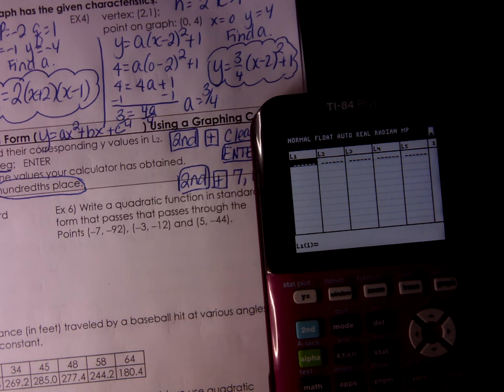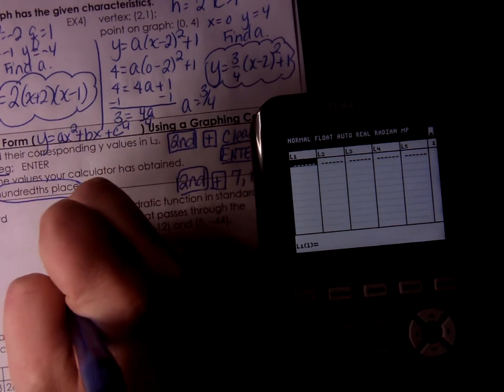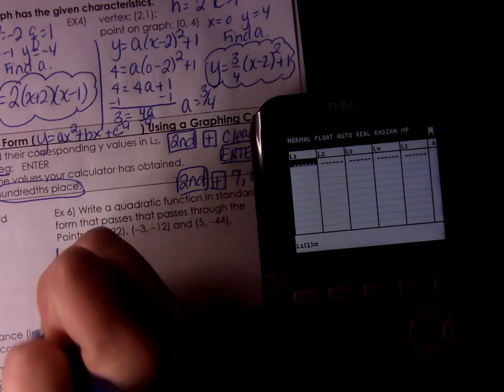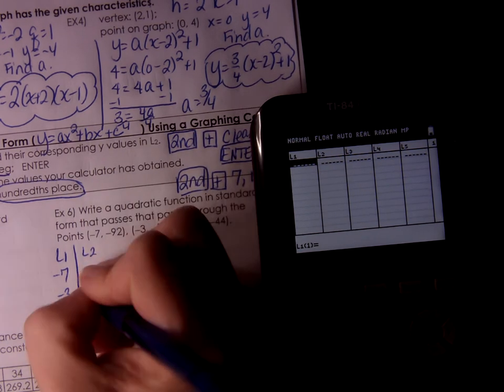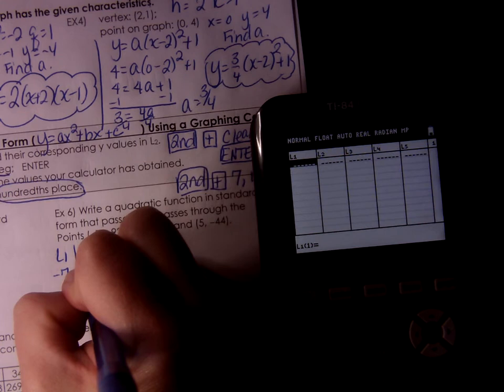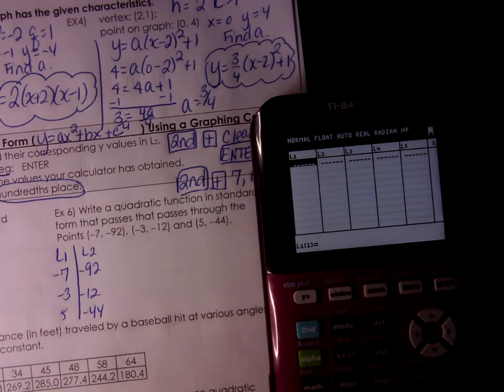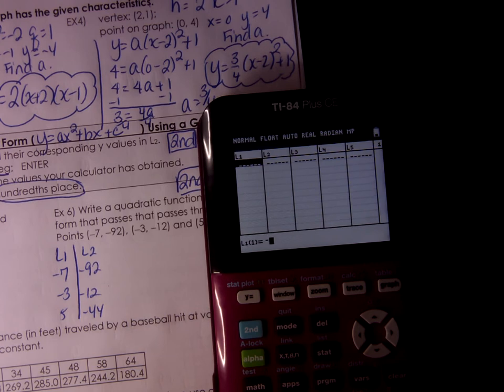And in list 1, I'm going to put in -7, -3, and 5. Those are all of my X values. In list number 2, I'm going to put all my Y values, which are -92, -12, and -44. Always look at your ordered pairs, make sure they match, make sure that there's no issues, otherwise you'll end up with an incorrect regression.